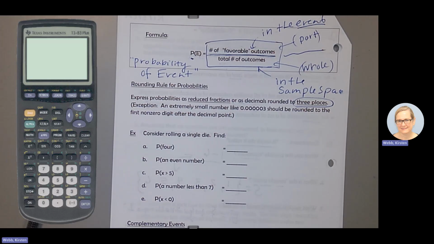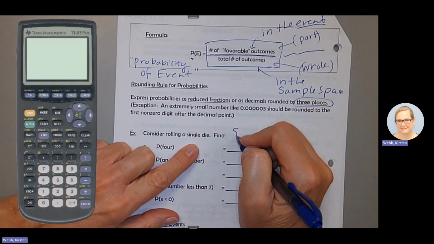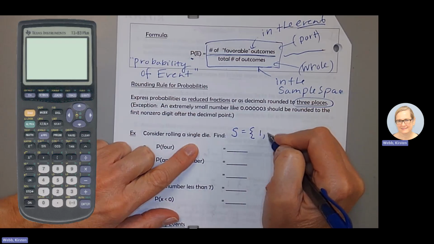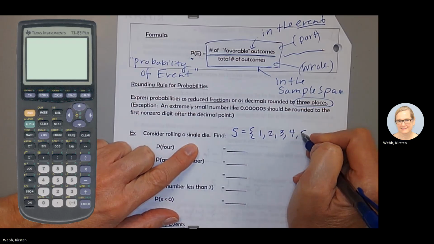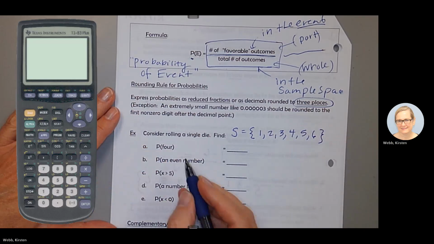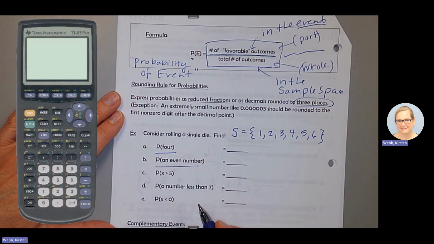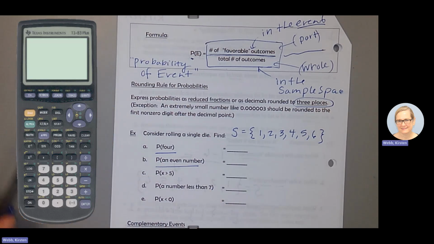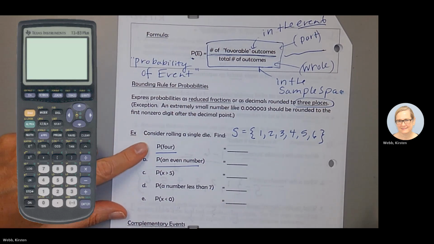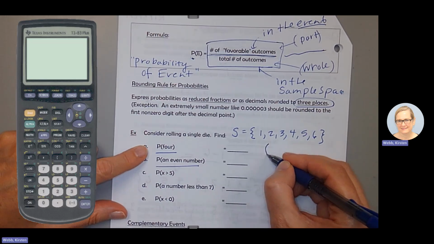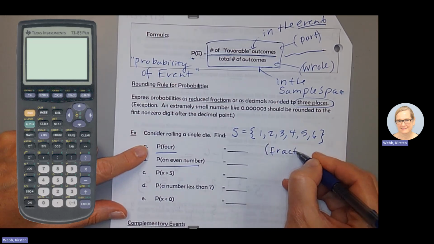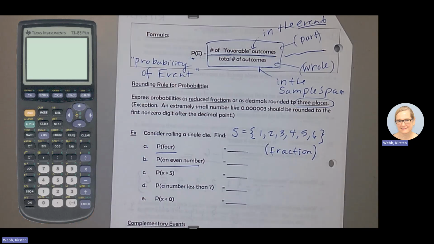Anything you want to ask about it in general before we try it out some with our die? Our single die, where we said the sample space was 1 through 6. And we're going to find some probabilities of different events here. Well, let me give you a minute to start thinking about some answers. I think these are going to be pretty nice numbers. I'm probably going to leave my answer as a fraction. But we could look at it as a decimal too, in case you want to practice both.